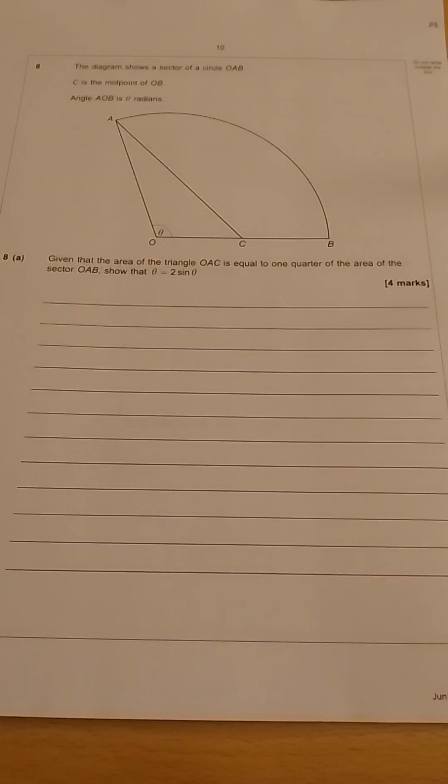The diagram shows a sector of a circle, OAB. C is the midpoint of OB. AOB is theta radians. Given the area of the triangle OAC is equal to 1/4 of the area of the sector OAB, show that theta equals 2 sine theta.